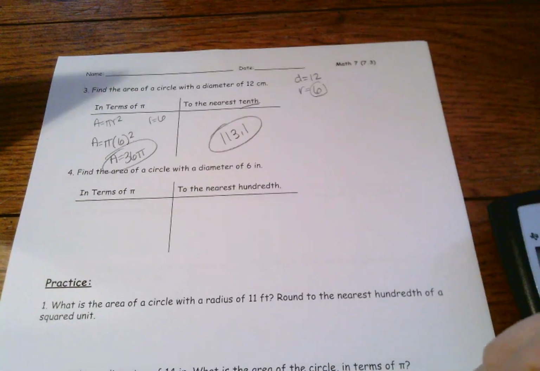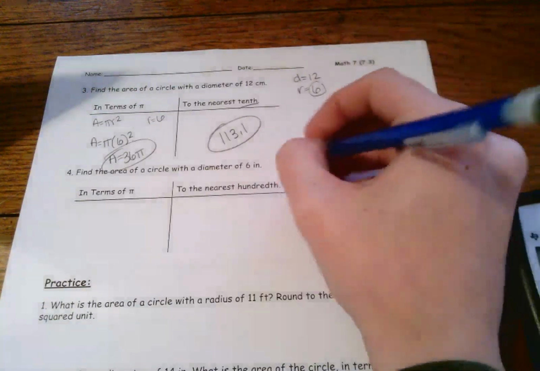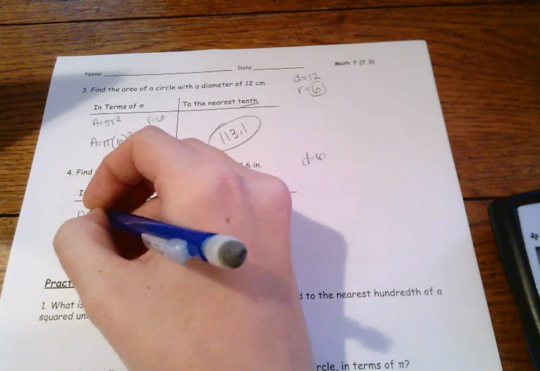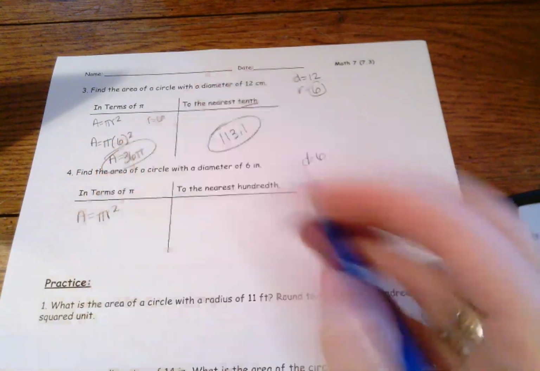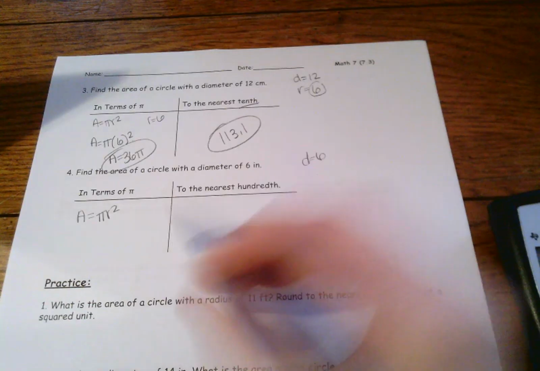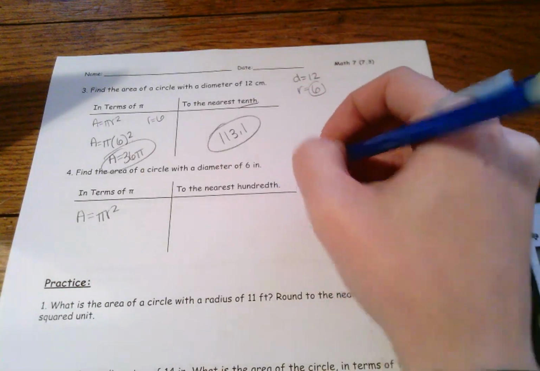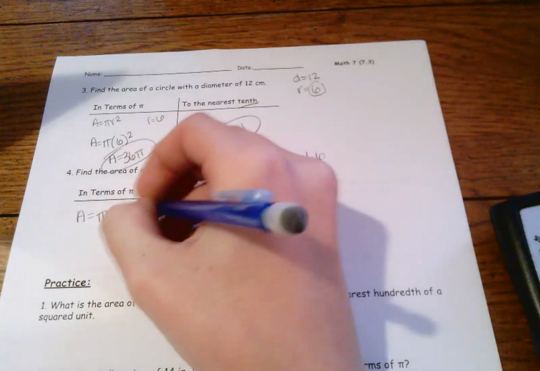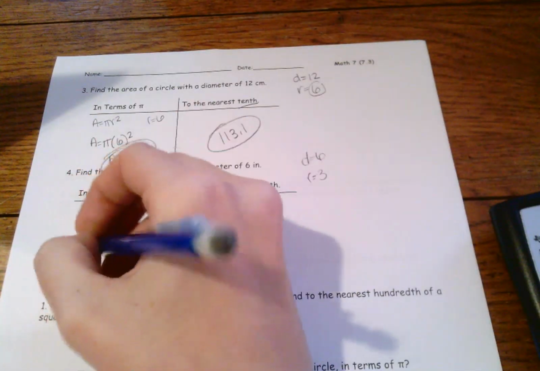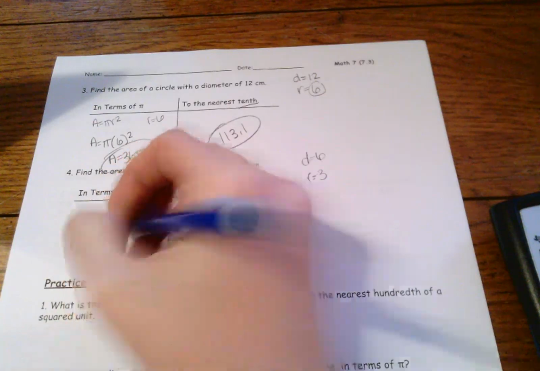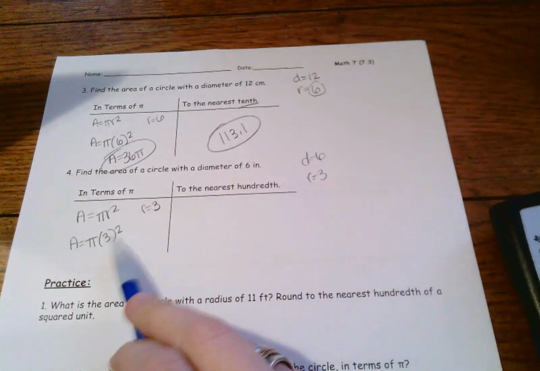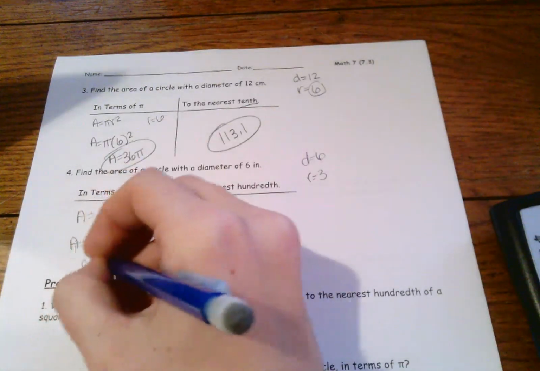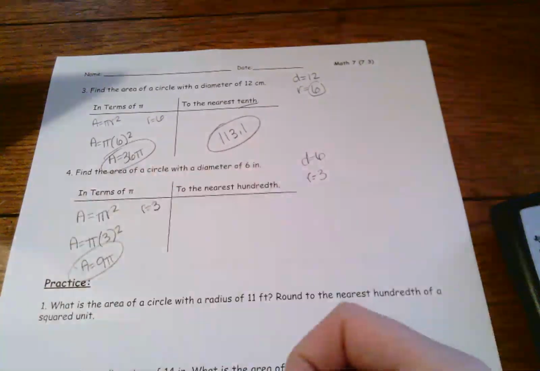Find the area of a circle with a diameter of 6 inches. So D equals 6. Well, my formula, fuzzy wuzzy was a bear, area equals pi r squared. I don't care about my diameter. I want my radius. Well, if all the way across the circle is 6, then halfway across the circle is going to be 3. So my radius is 3. So I have area equals pi times 3 squared. Now be careful, 3 squared is 3 times 3, which is 9. So my area is 9 pi.